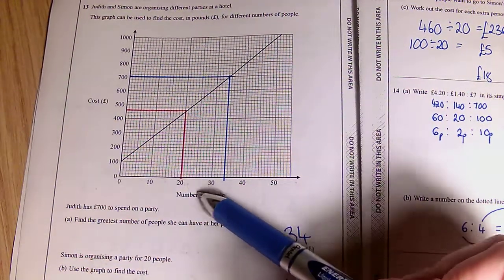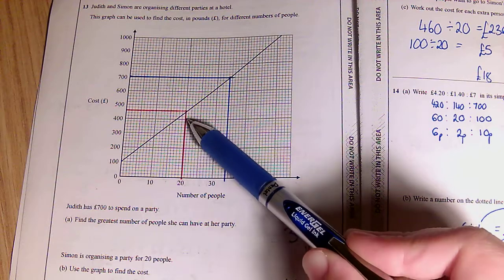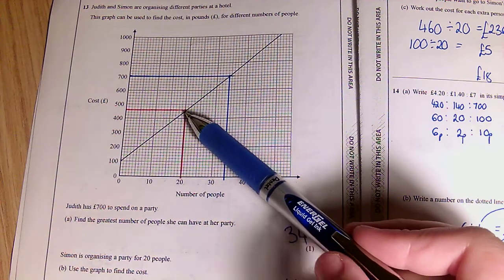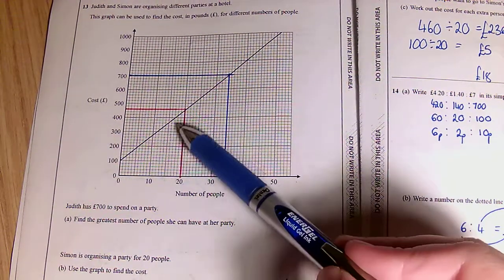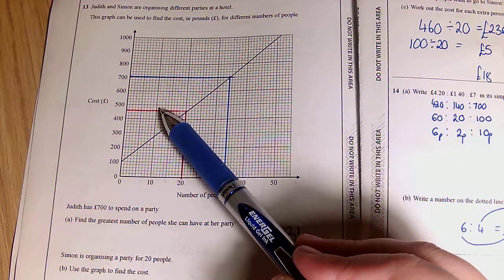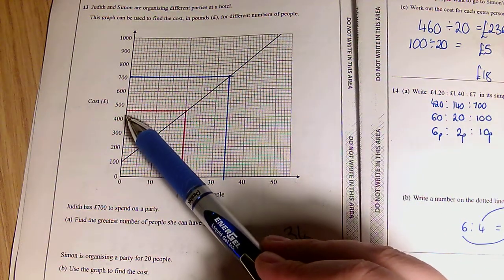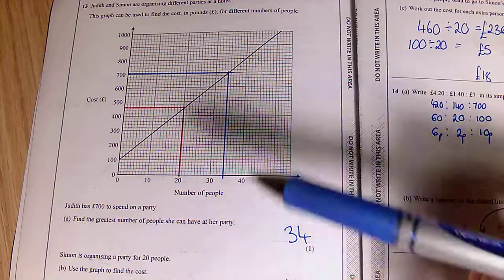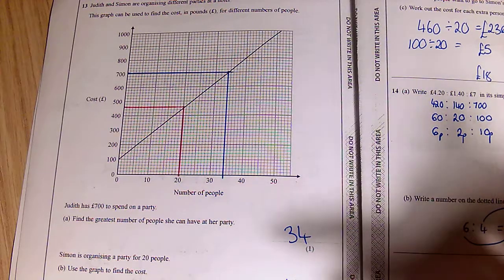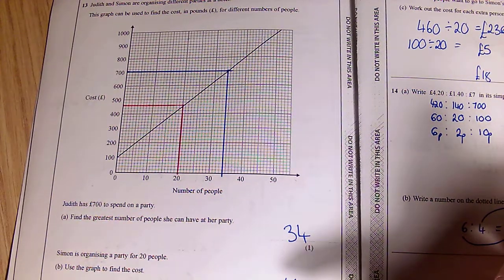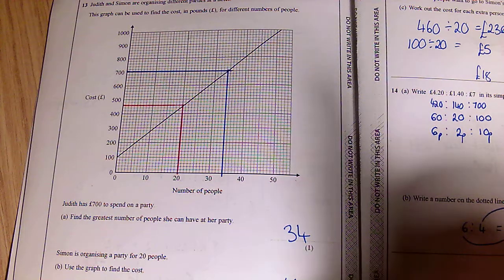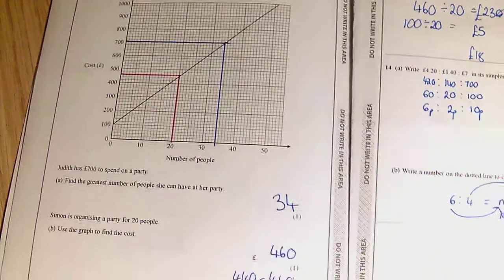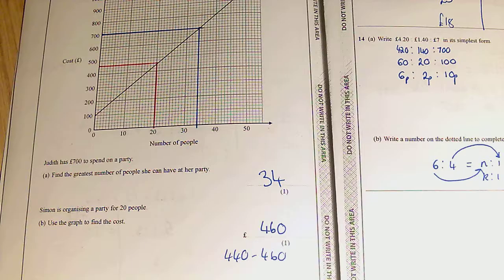So 20 people is here, and we draw a line with a ruler up to this line. Then we draw a straight line across, and read off the scale, and that is about 480. Sorry, that's 460 off the scale. You'd get a mark for anything between 440 and 460.